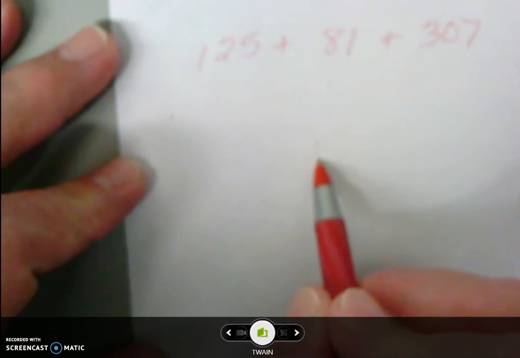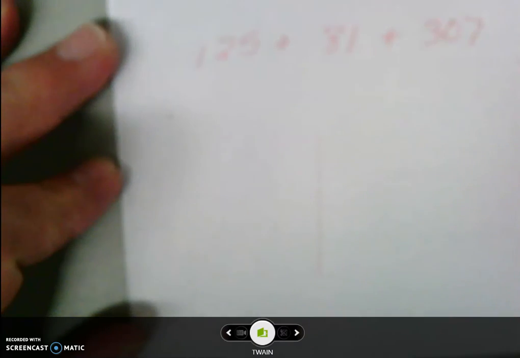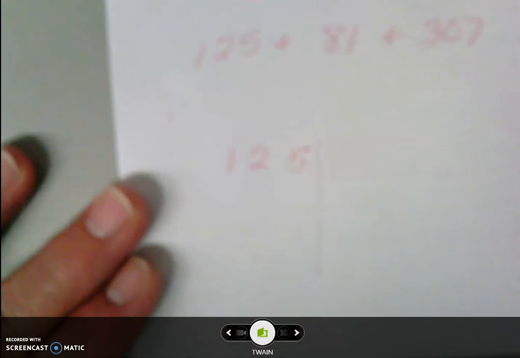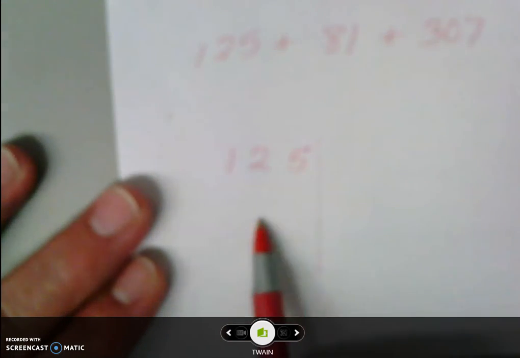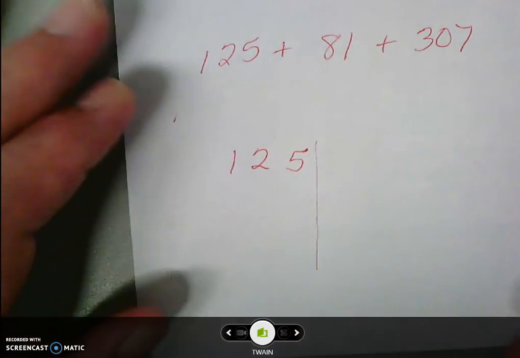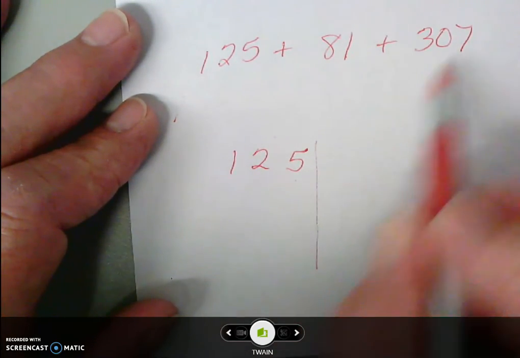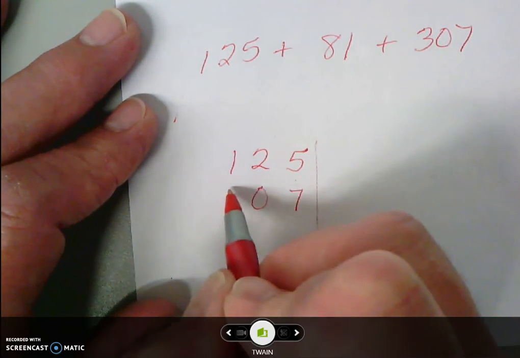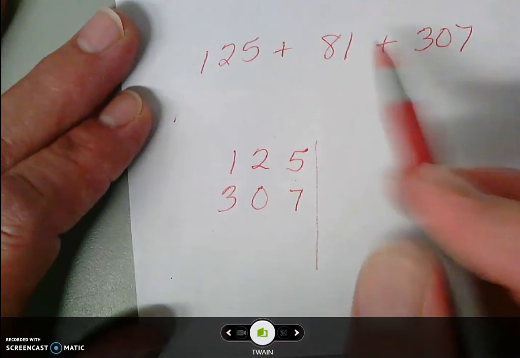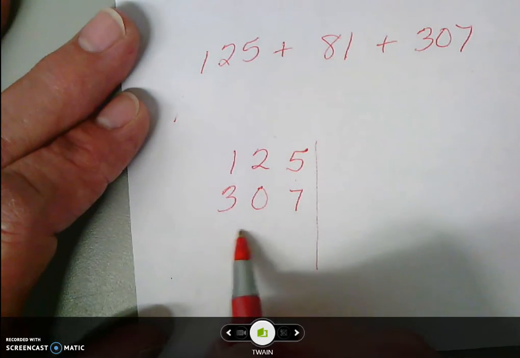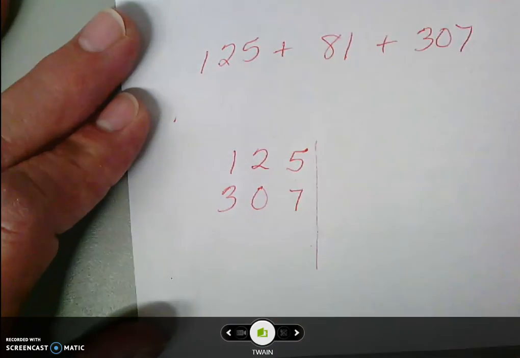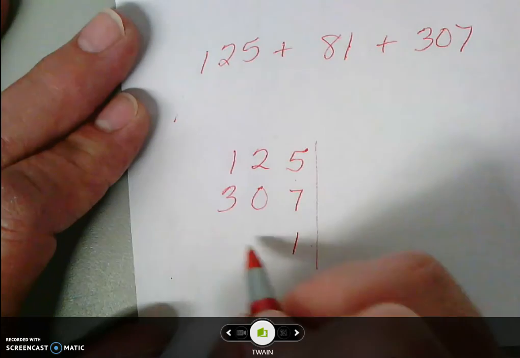So I need to go and write those numbers. And I need to make sure that they are all lined up right on the right side. All right? So I put my 125. Then I can put the 81 next, or I could put the next big number like I like to do. So let's put the next big number. I need to make sure my 7 is lined up right there. So then I can put in the 0 and the 3. So 307. And then I have the 81 left. Do I just write that over here? No. Again, I need to have it lined up right on the right side. So the 1 goes there, and then the 8 goes there.